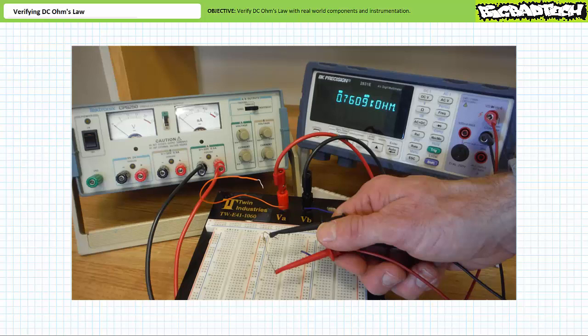An ohmmeter measuring the resistance of a resistor matching this description demonstrates that it has a resistance of 760.9 ohms, well inside the expected tolerance range. This being said, given this resistor has a slightly higher resistance than its nominal value, we might understandably expect our observed current to be slightly lower than our theoretical calculations might suggest.